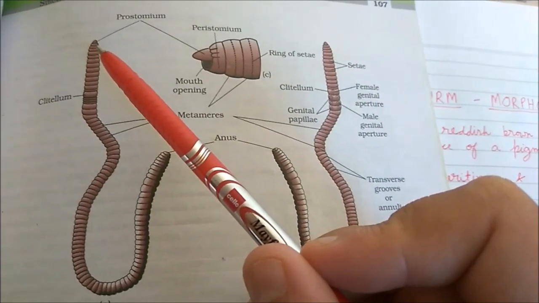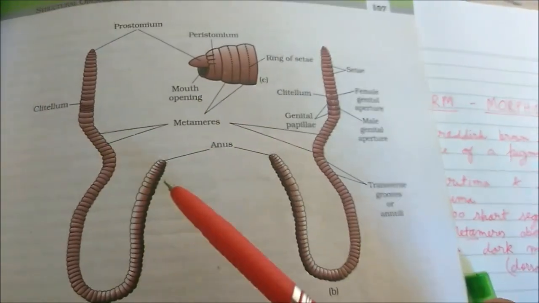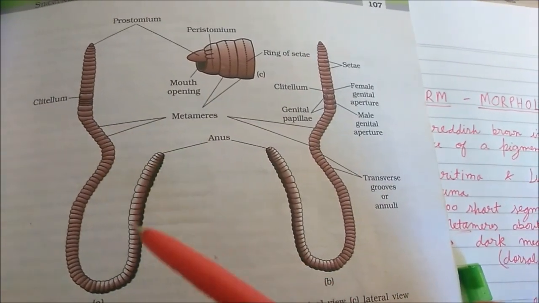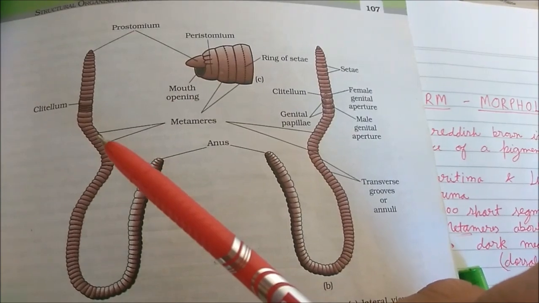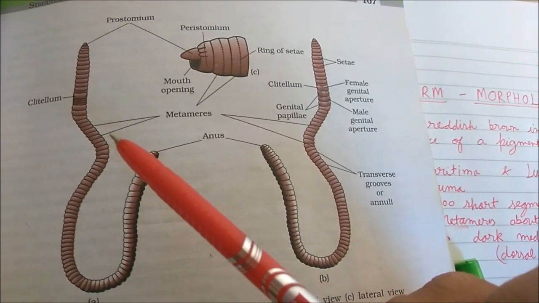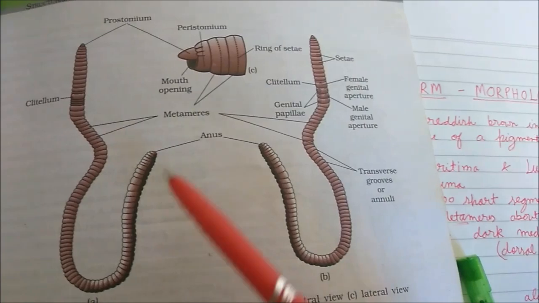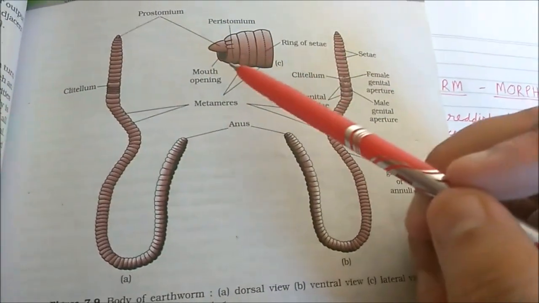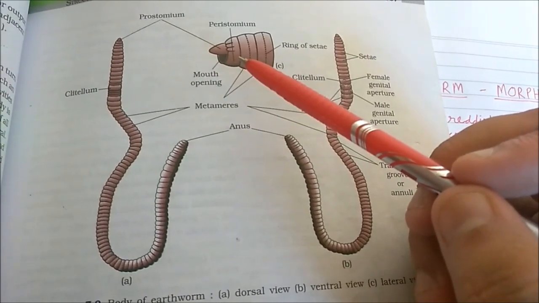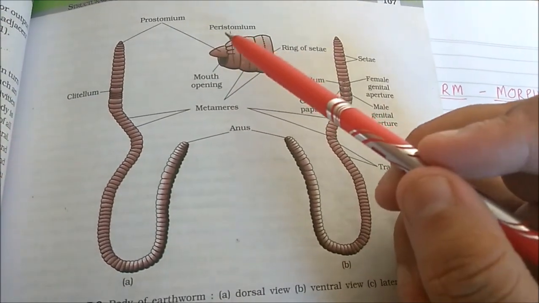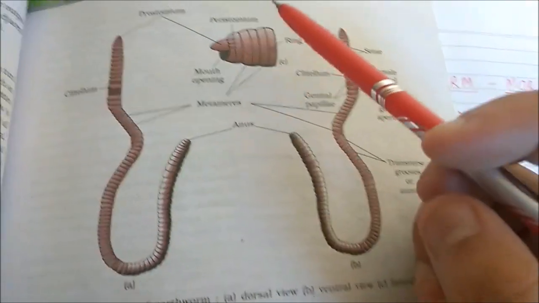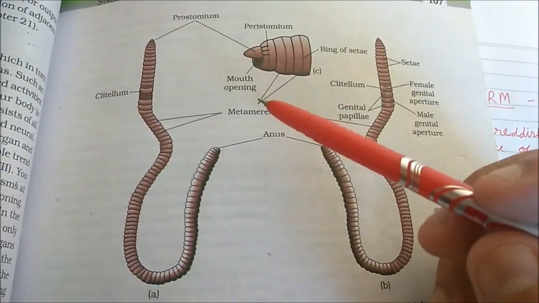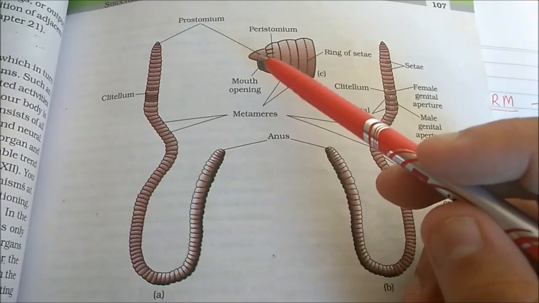The anterior part is called prostomium and the dorsal part is called anus, and the whole body has many segments or annular rings. Each segment has setae. In the ventral view of the mouth, you can see the first segment is called peristomium, this one, and the anterior part is called prostomium, which serves as the covering of the mouth.